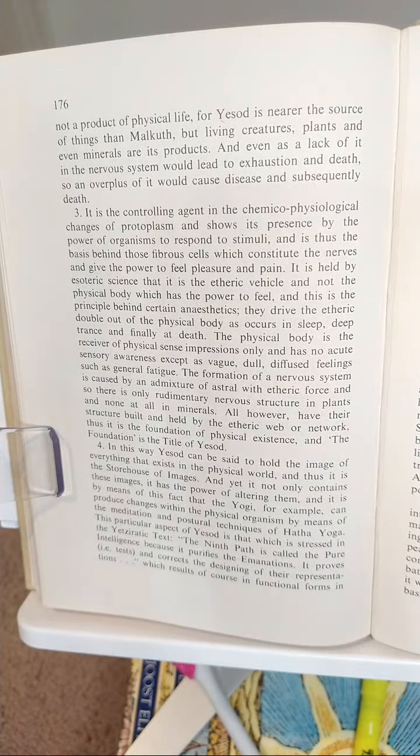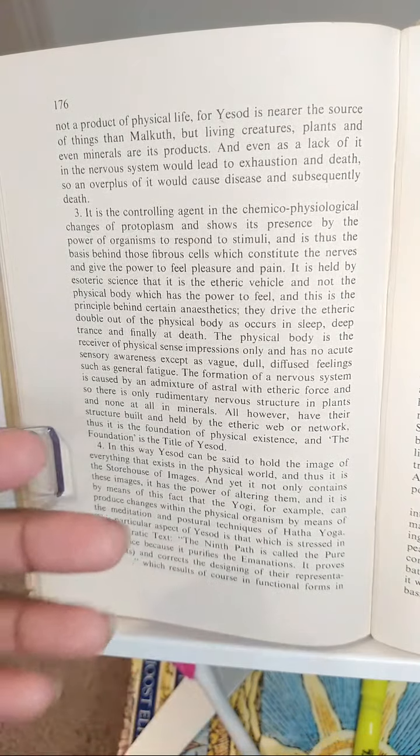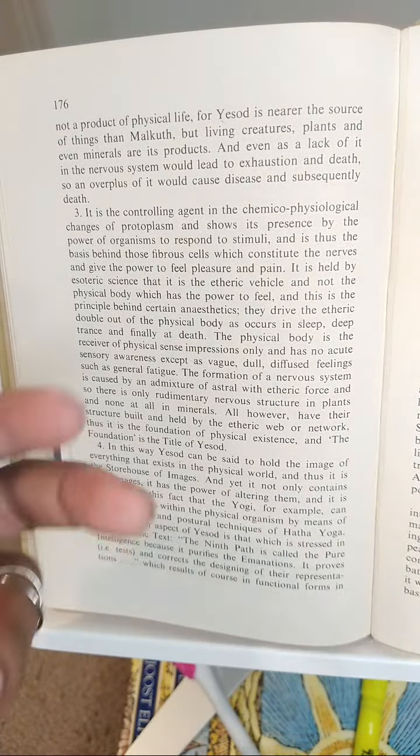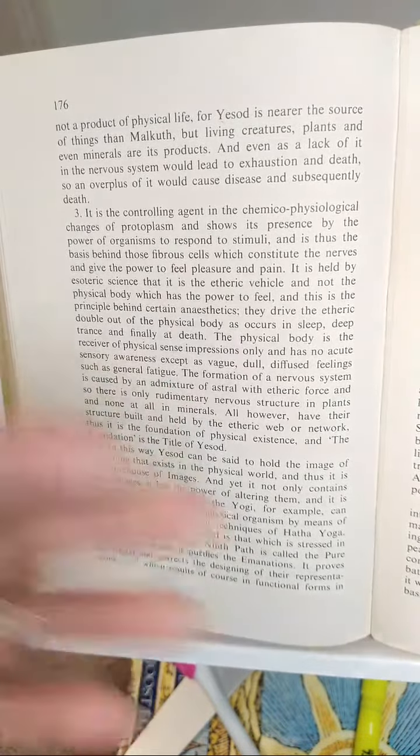So we're talking about this concept of different bodies that exist in different dimensions. You're a multidimensional being. You exist on different planes at the same time. So on the physical plane, you have a physical body. On the etheric plane, which is represented as Yesod, you have an etheric body.